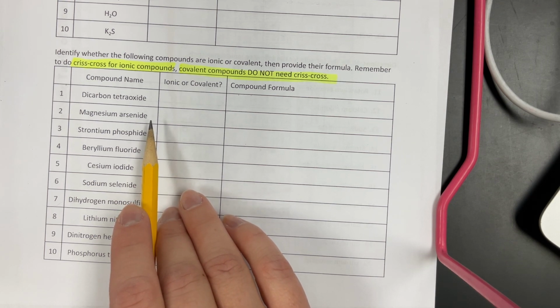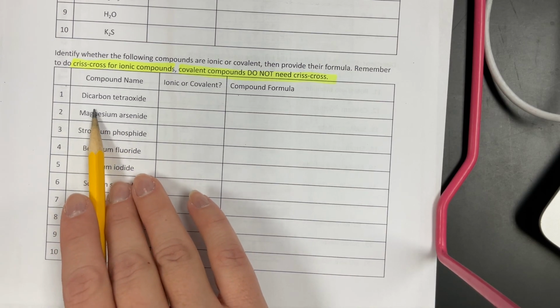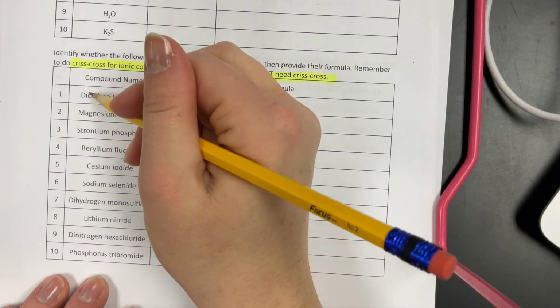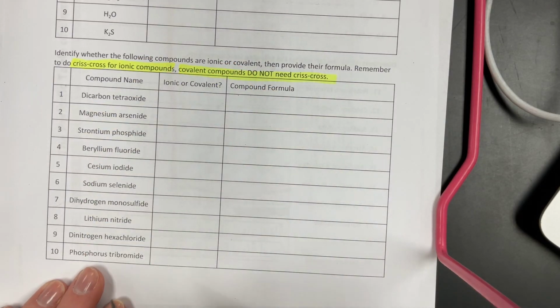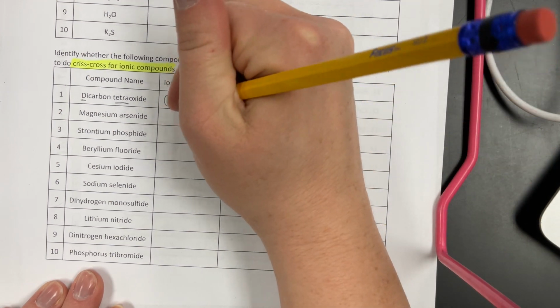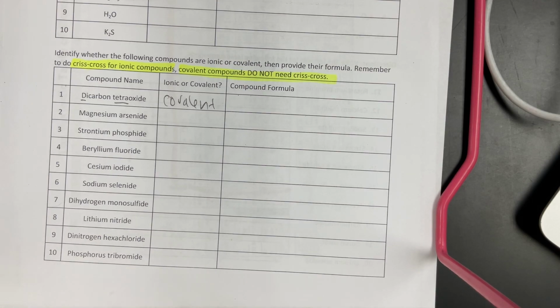First one, dicarbon tetraoxide. You can tell just from the name, without even looking it up, if it's ionic or covalent. Which is it? Yeah, it's covalent. You can tell because remember, covalent are the ones that use prefixes, ionic don't. So you automatically know based on the fact that this has prefixes that it is covalent. Good, and because it's covalent and they give the prefixes, we already know how many of each there are, okay?